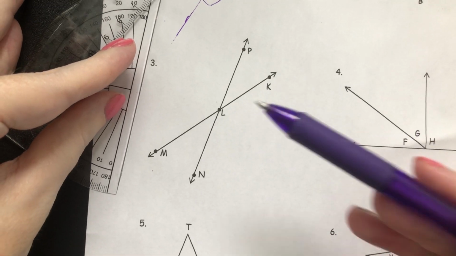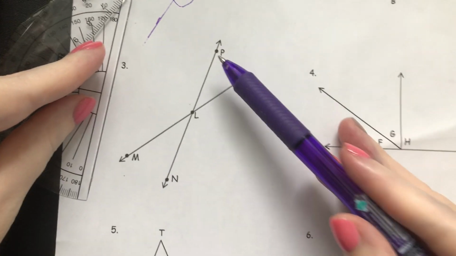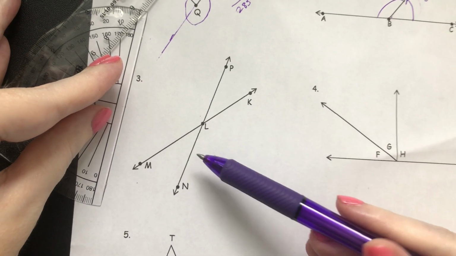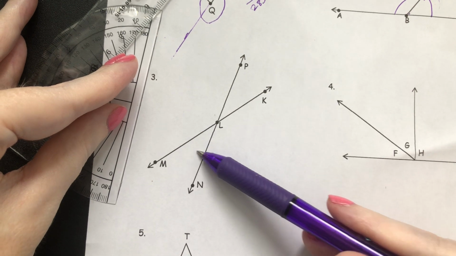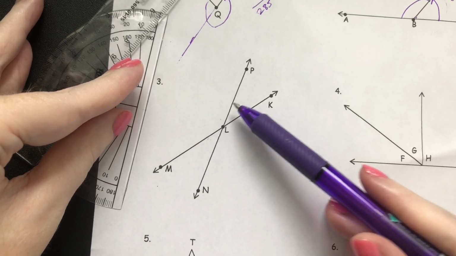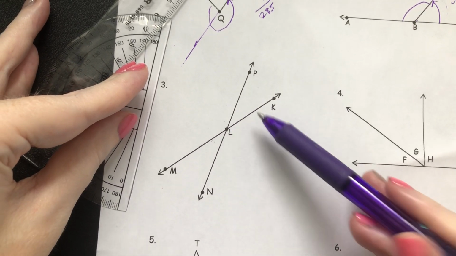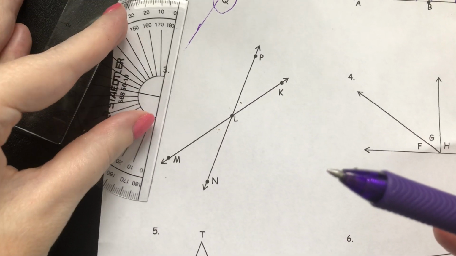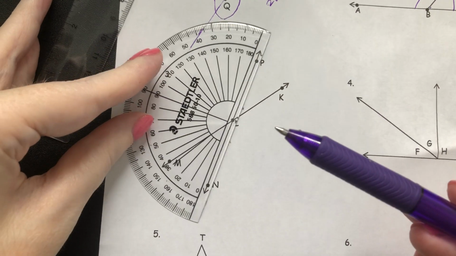Diagram number 3 has two straight lines, PLN and MLK. There's a big angle here, a small angle here, a big angle there, a small angle there. They have a relationship based on their position, which I'll explain in a minute. Let's start with the measurements.